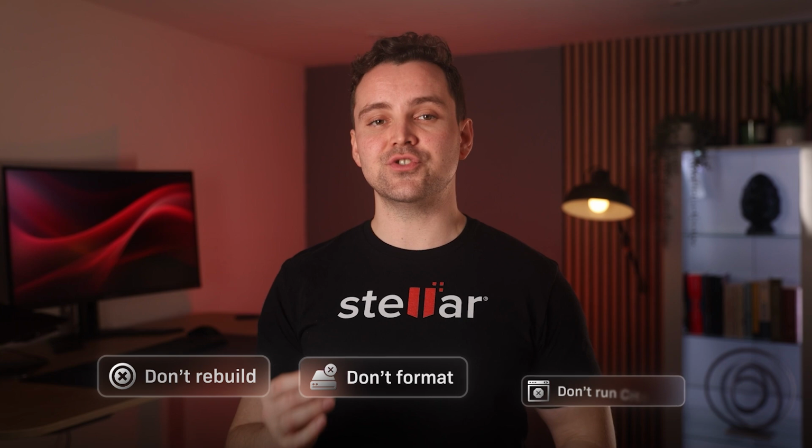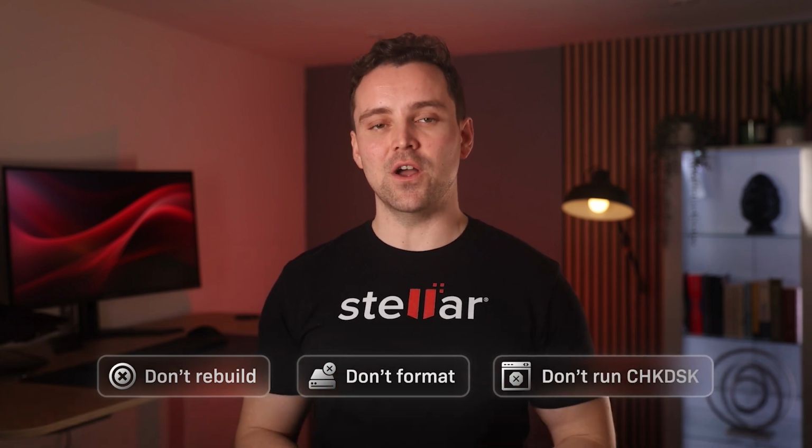So remember, if your NAS goes down, don't rebuild, don't format, don't run check disk, just scan first. Download the free trial of Stellar Data Recovery, check if your files appear, and recover what you need. You'll find the link below.